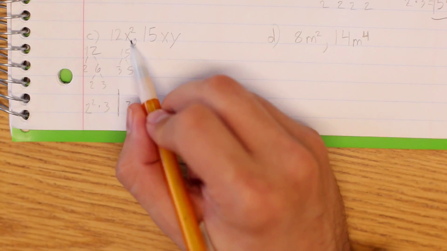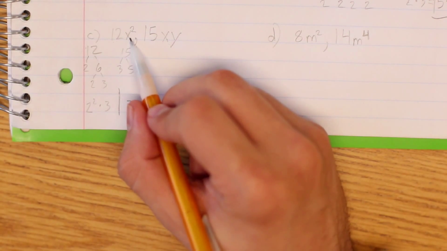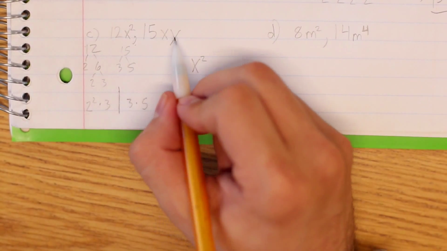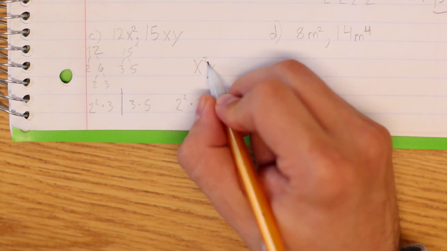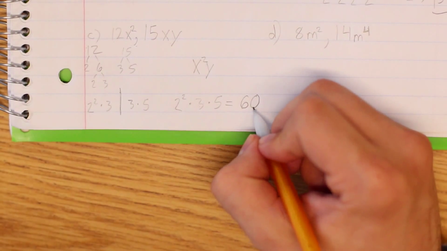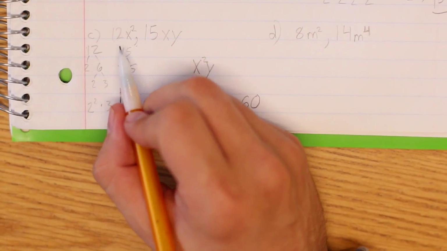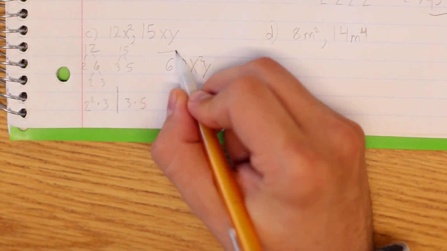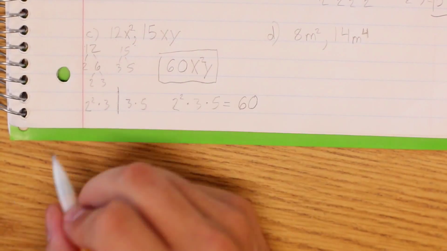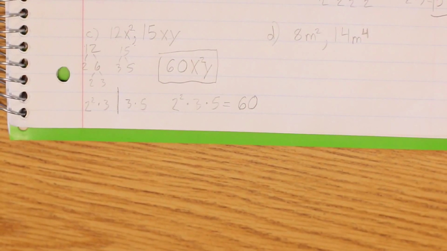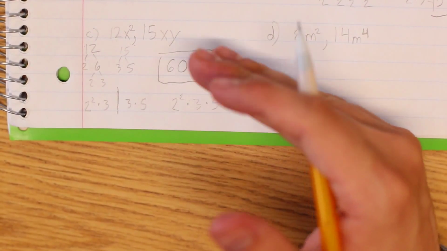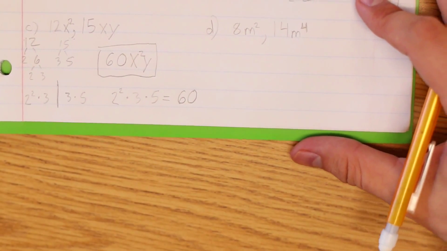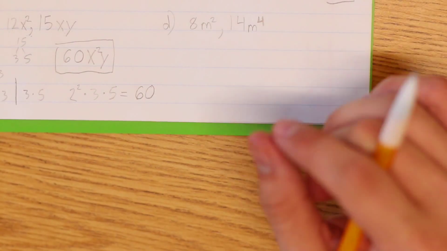So I have an x right here, and I'm going to choose the x with a larger exponent. So I have x squared. I have a y, and there's only one y, so he just tags along. And I'm going to put my number, remember that I needed to find the LCM for these, so I put my 60 right here. That is the LCM for that right there, okay? Again, if you have some notebook paper that you can space this out more, if you want to do that, that's fine. Just so long as you can read your notes, that's the key thing for you to be able to read your notes.